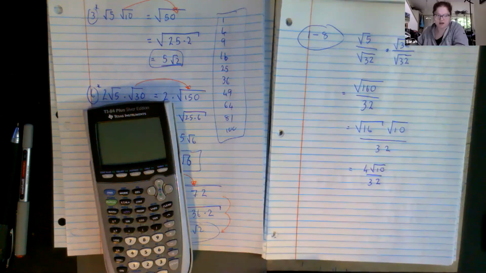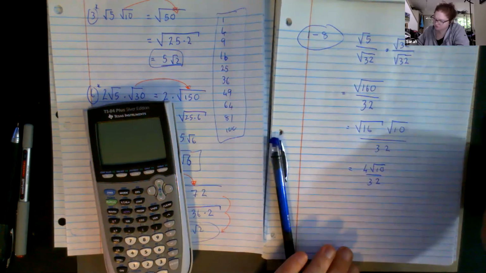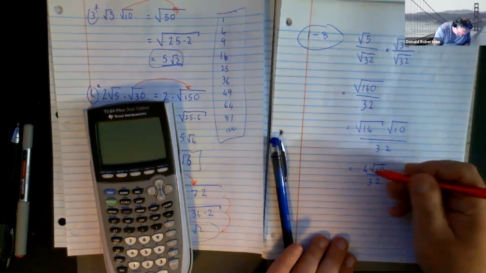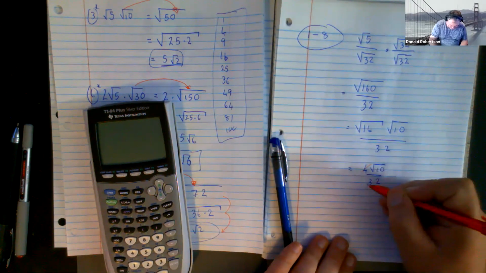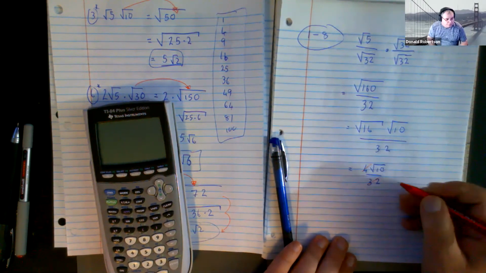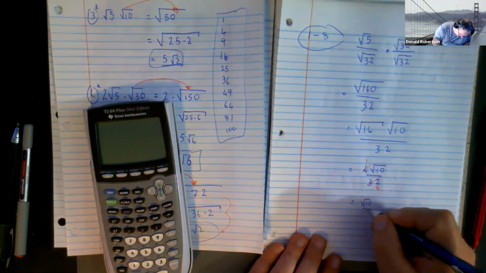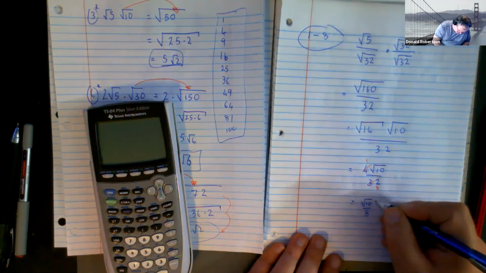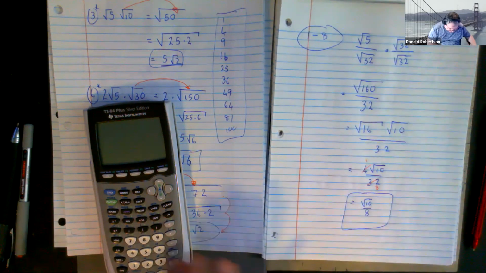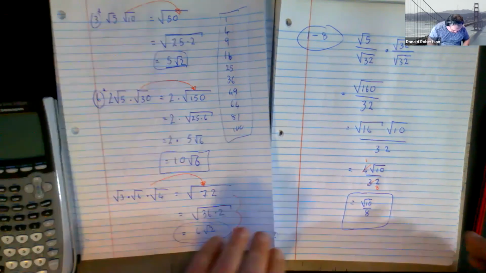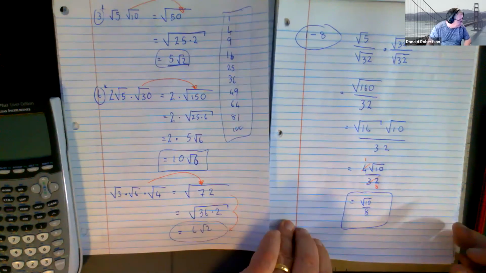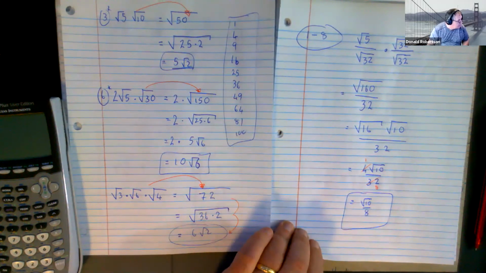The 4 and the 32. Yeah, that's the one. You were still thinking of square roots, probably. That's what threw you. Would you agree? 4 and 4. So that gets me the square root of 10 over 8. And that's essentially what we're after. Are we good?